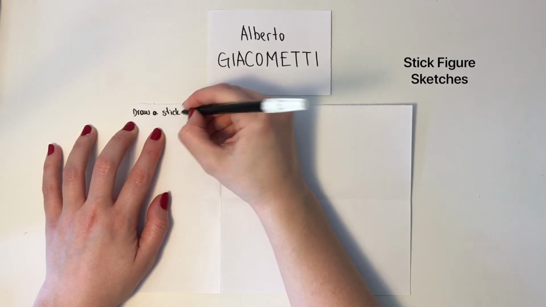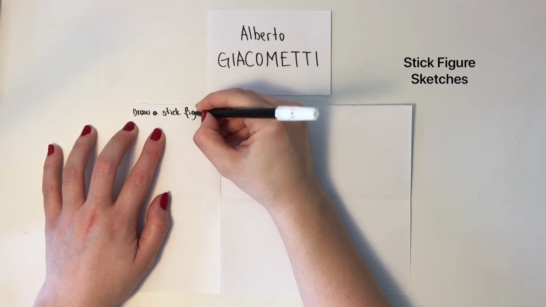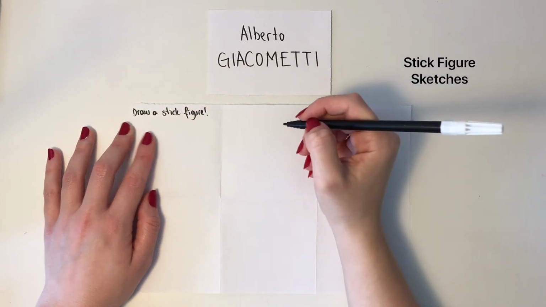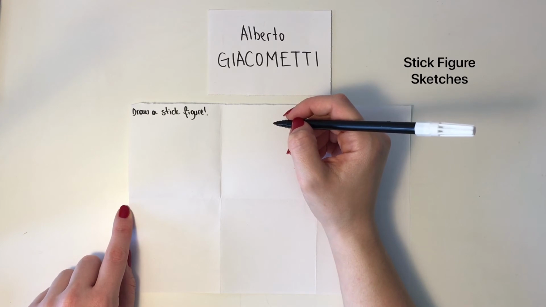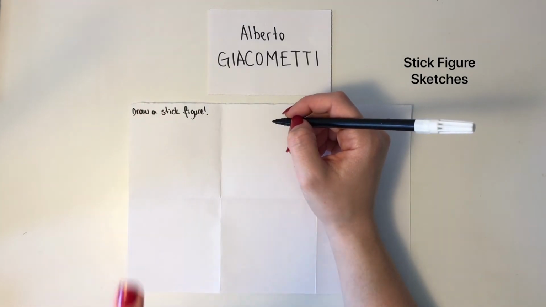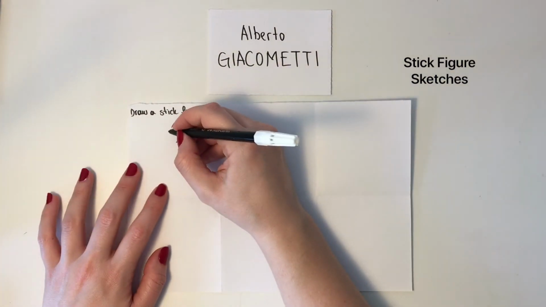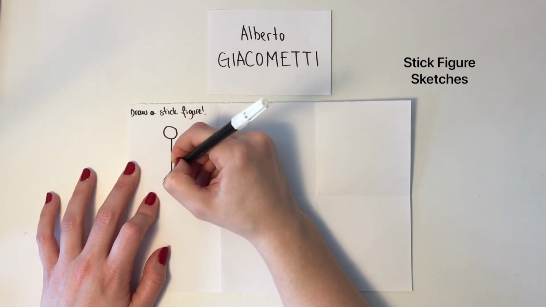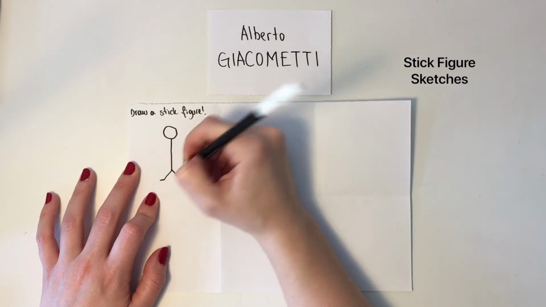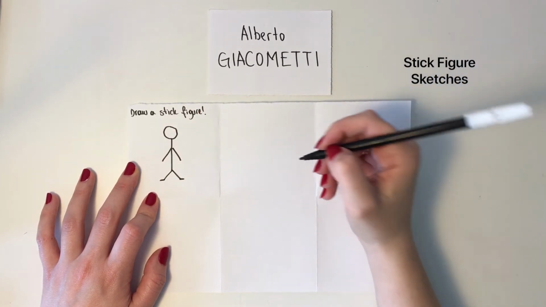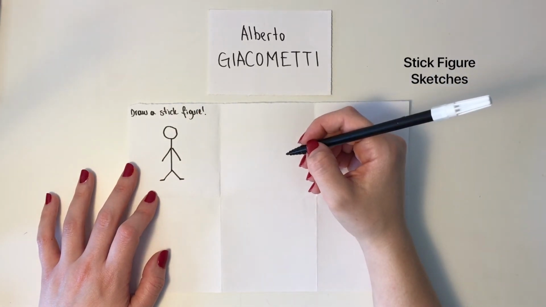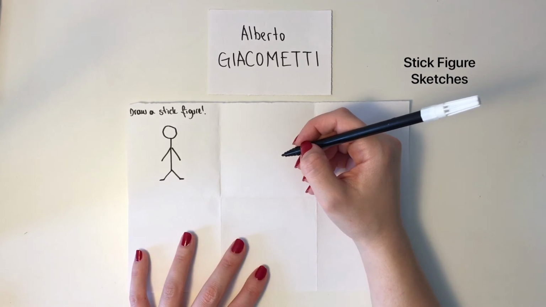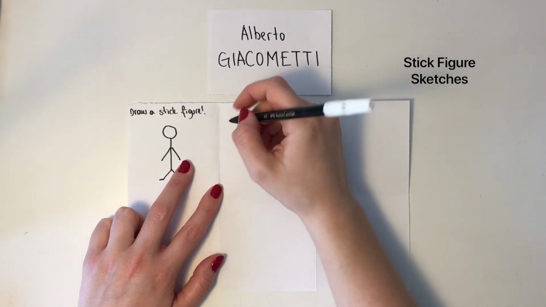In the first space, we're going to draw a stick figure. The interesting thing here is we're going to have only 10 seconds to draw. A really quick drawing. Are you ready? You will have 10 seconds. 1, go! Good job! Okay, let's move on and do the next one.